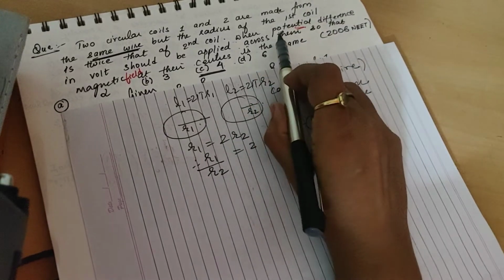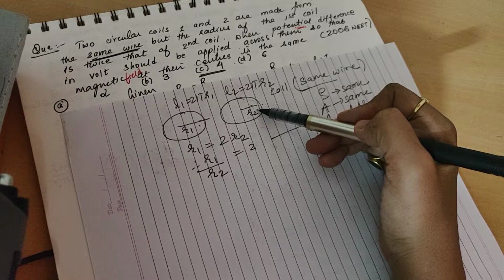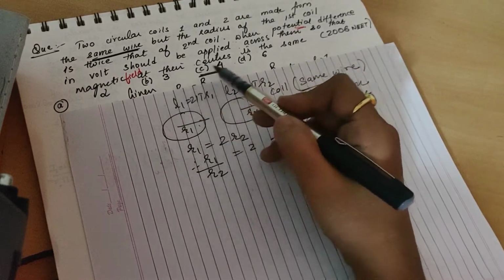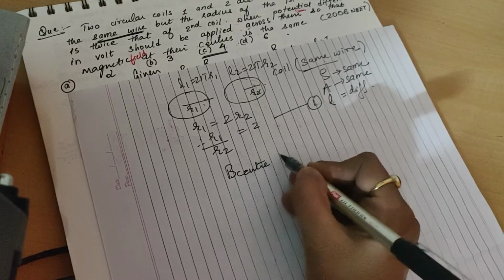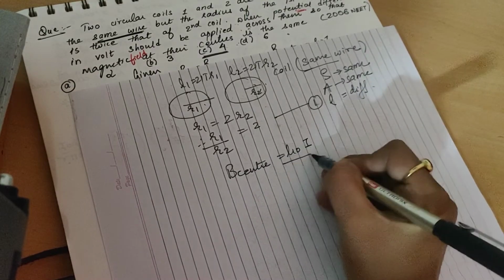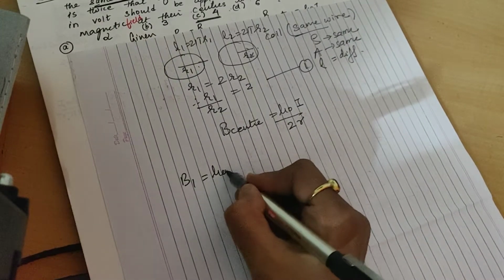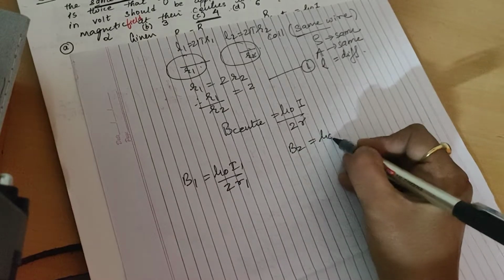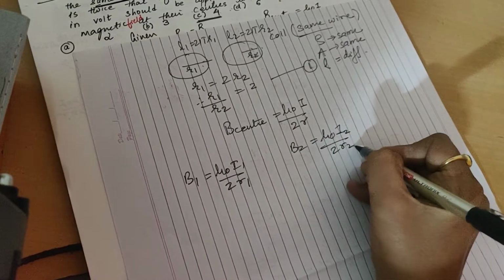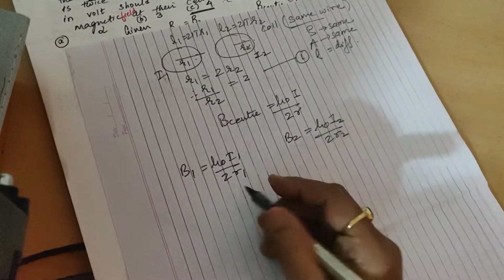Now the second thing is that when the potential difference is applied across these coils, the magnetic field at the center is the same. The magnetic field at the center, which we have done in the theory classes, is mu naught I upon 2R. So for the first coil it is mu naught I1 upon 2R1, and for the second coil it is mu naught I2 upon 2R2, where I1 and I2 are the currents flowing in the first and second coil.